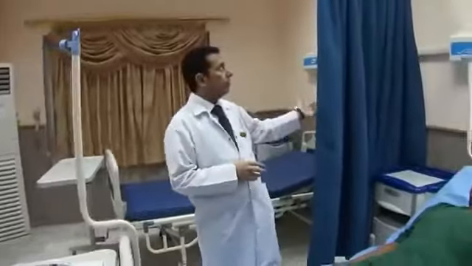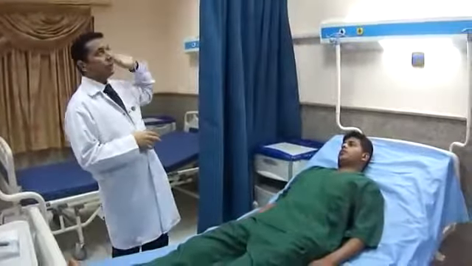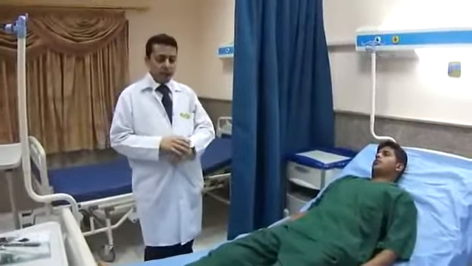Okay, today I'll show the techniques, maneuvers, and skills related to the general physical examination of a patient. In general physical examination, you first have to introduce yourself to the patient and take permission from him to examine him generally, and provide him with full privacy via the curtain when a curtain is held and surrounding the patient.